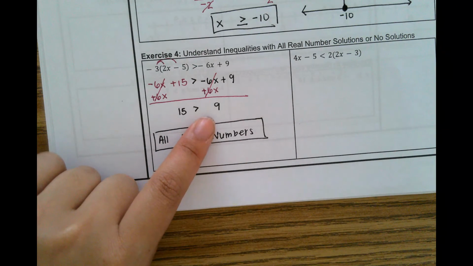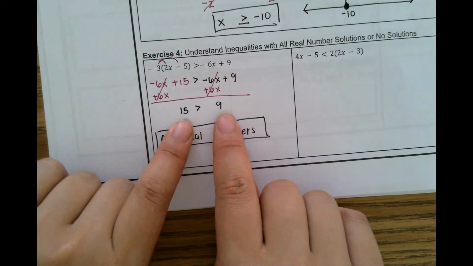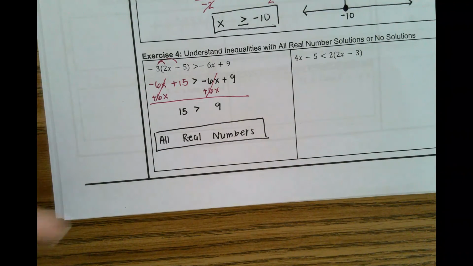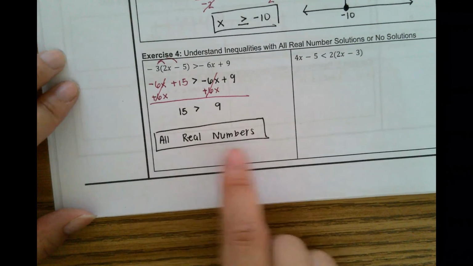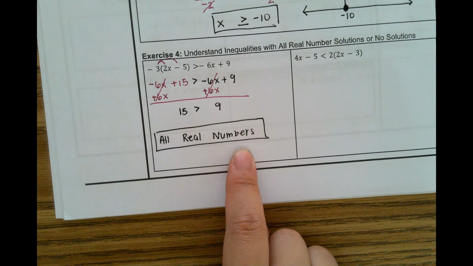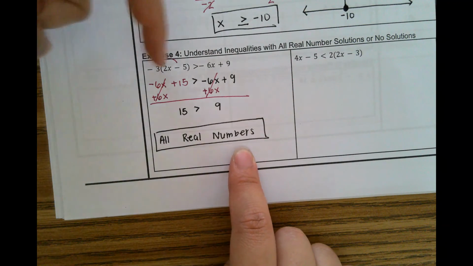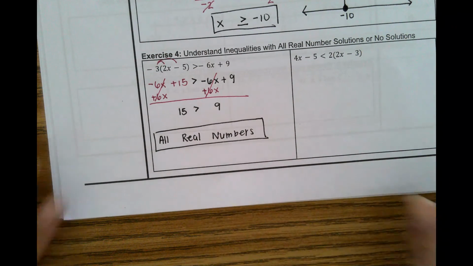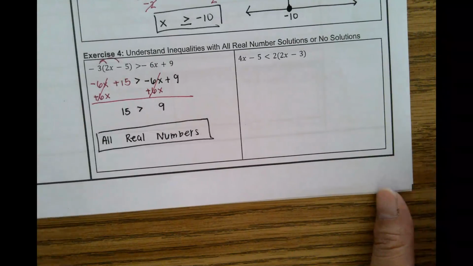So just like in an equation, when we end up with a true statement like this as we're solving, our answer is going to be all real numbers. Meaning, whatever number I choose to plug in for x, it will always be true. Here, I'm going to have you do the next one.